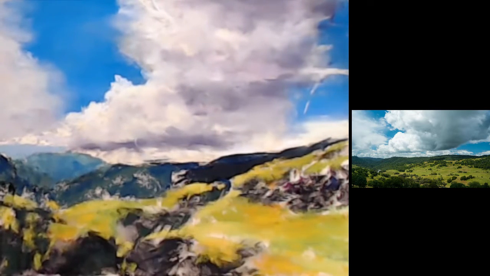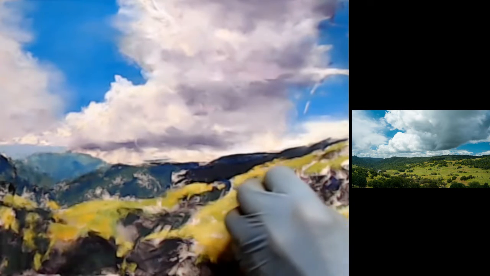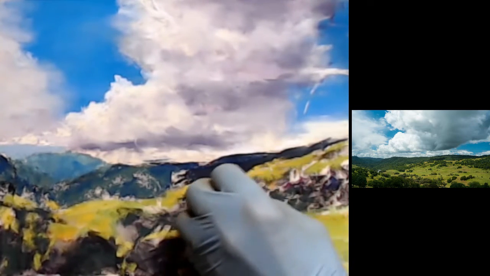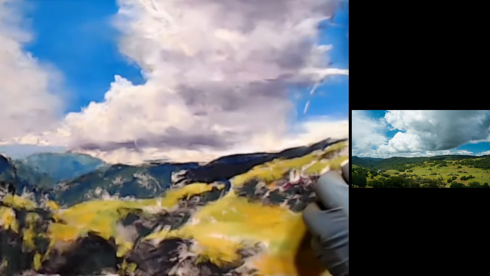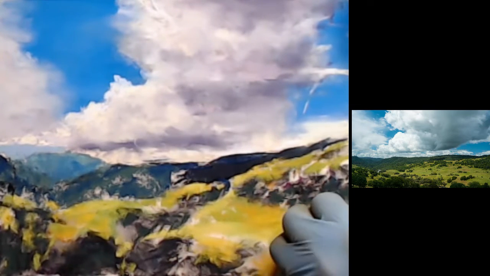Another thing to keep in mind in doing a painting like this is, with any landscape painting, where is the source of light? Where is it coming from?